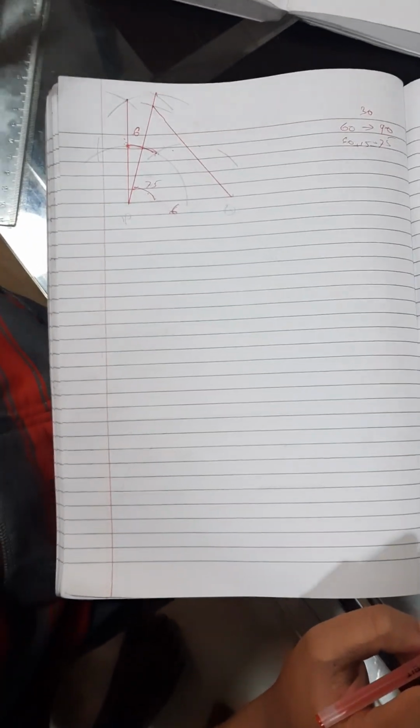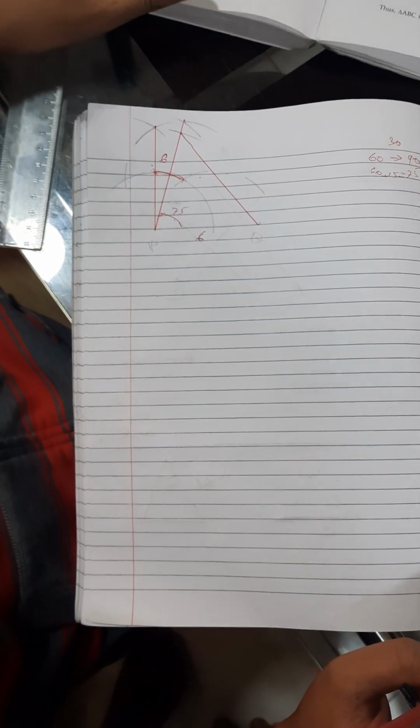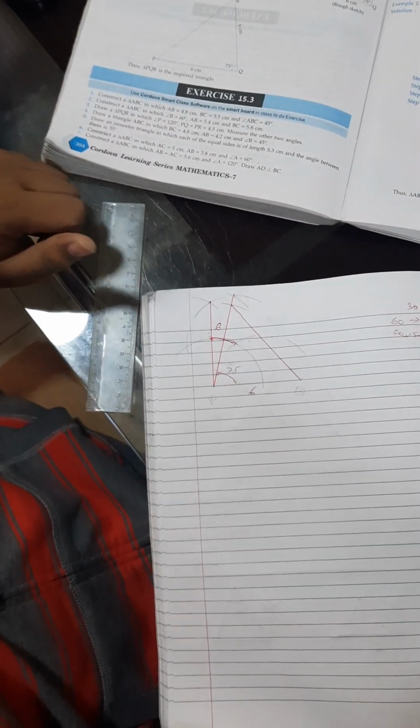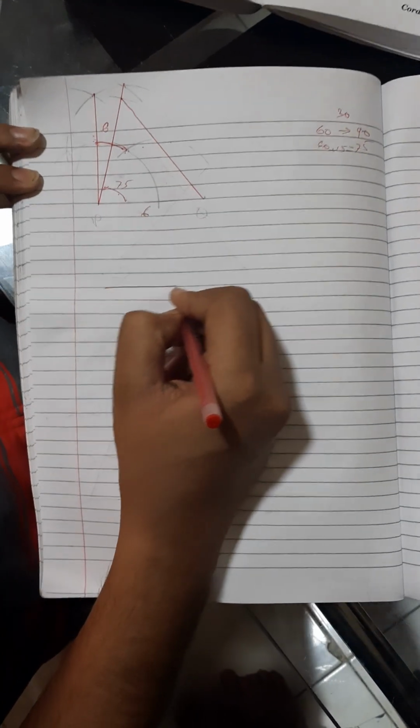Now, a very important thing. What if here they did not do 75 like me? They just use the protractor, they draw 75 with the protractor. So if we have to do this, same, draw 6, take your side first.